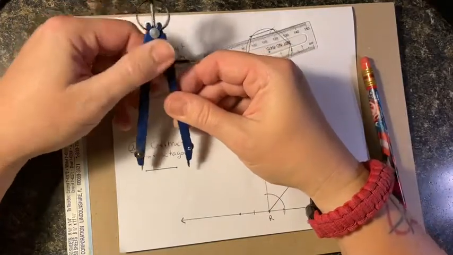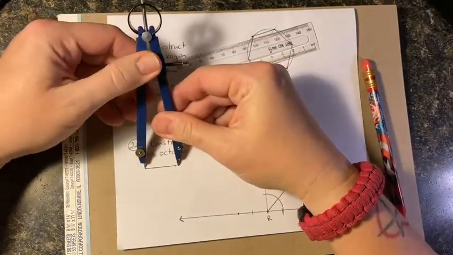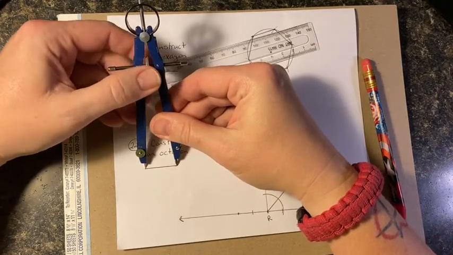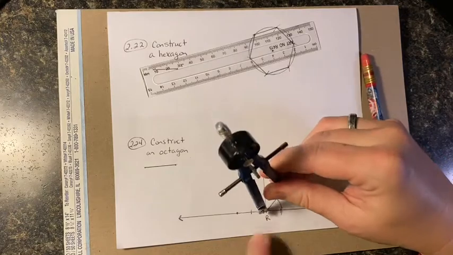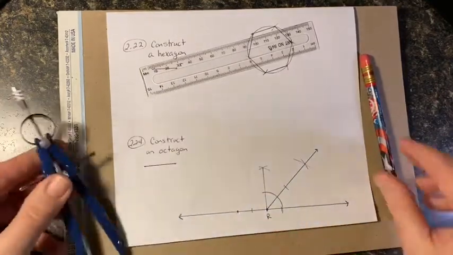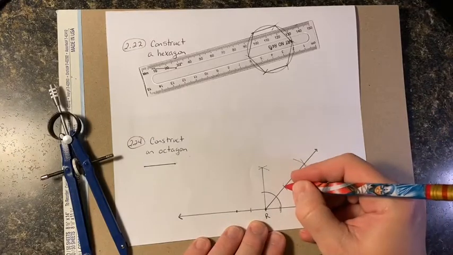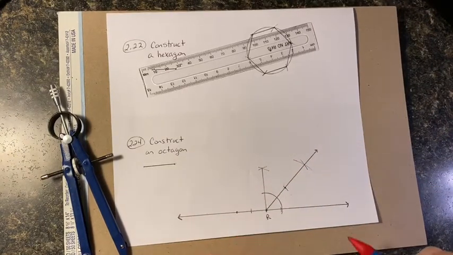We need to come back here and remeasure how long that side needs to be, okay? So with our compass over here, we're going to measure the side of our octagon, and starting at our point R, we're going to mark up how long that octagon is, okay? So that's the length of that side of our octagon.